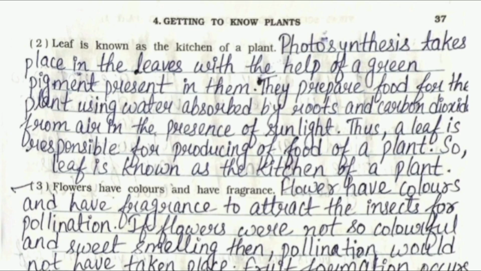Second one, leaf is known as the kitchen of a plant. Photosynthesis takes place in the leaves with the help of a green pigment present in them. They prepare food for the plant using water absorbed by the roots and carbon dioxide from air in the presence of sunlight. Thus, a leaf is responsible for producing food of a plant. So, leaf is known as the kitchen of a plant.